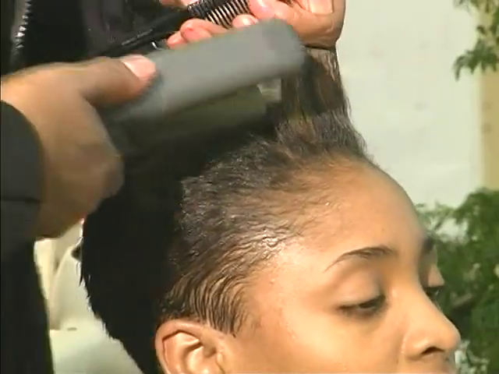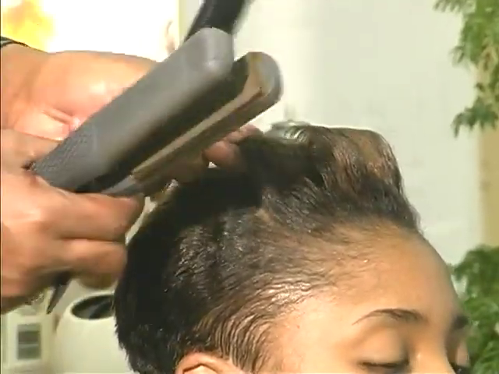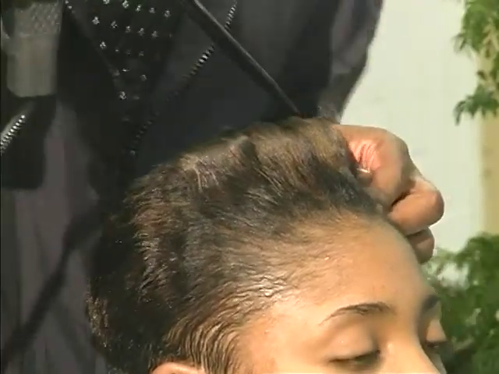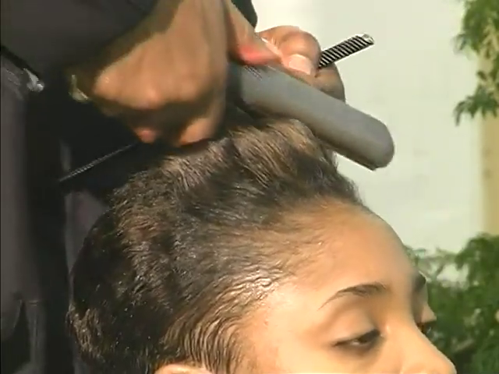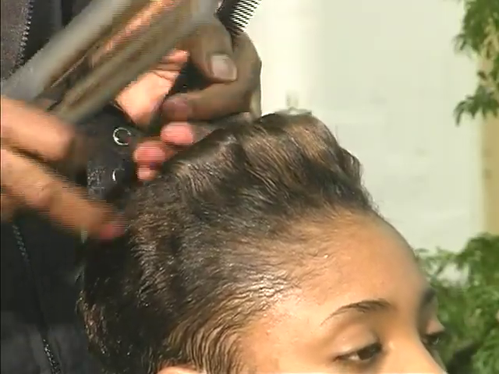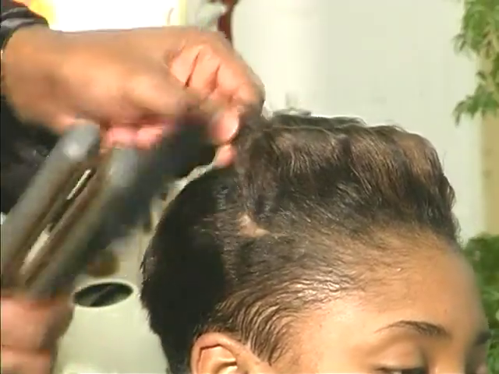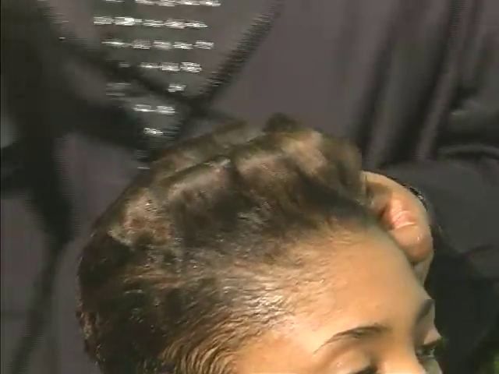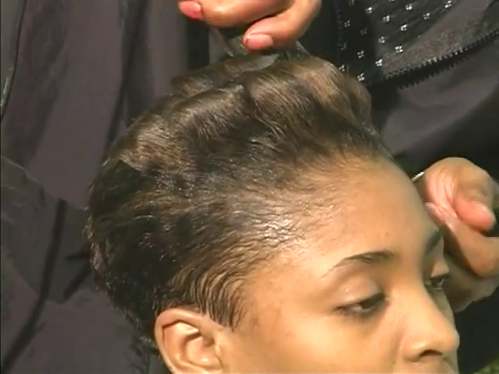Again, we used our color 7 series. And as you can see, all we're doing is basically bumping this hair back, styling it back. And now we're getting down to our shorter lengths, and then we'll switch over to our C iron from there.